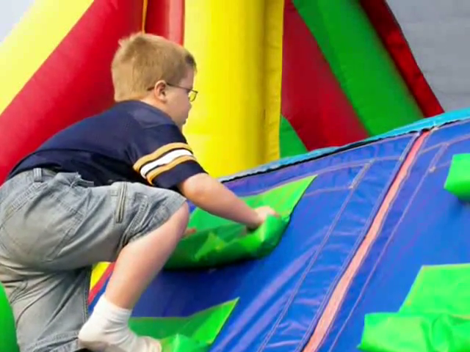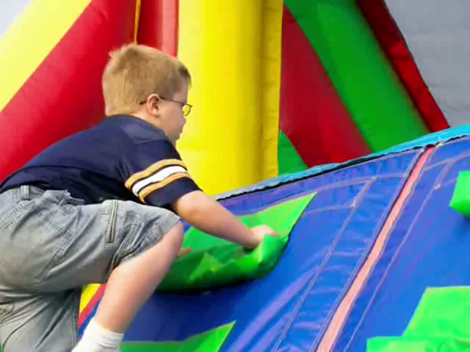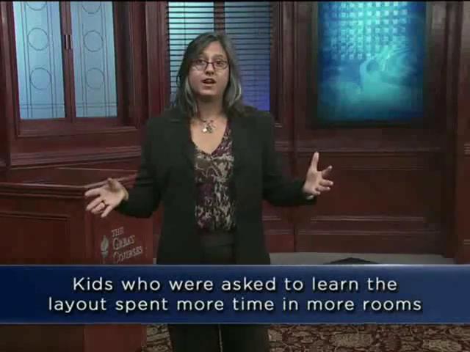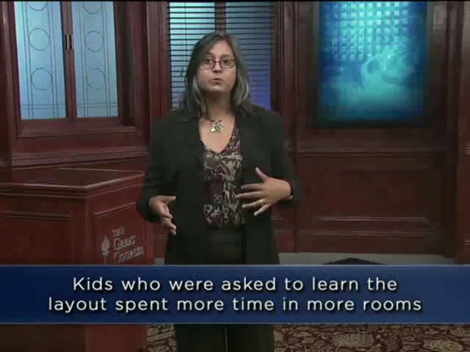Well, consider the following example study. In this study, children were actually asked to learn the layout of a funhouse, or they were asked to learn the best route through the funhouse. And kids did very different things to learn about the environment depending on which goals they were asked to pursue. So kids who were asked to learn the layout of the funhouse spent more time in more rooms, and they also used a slide in the funhouse to help them get a bird's eye perspective. And those kids actually then had better knowledge about how rooms were related to one another within the funhouse.